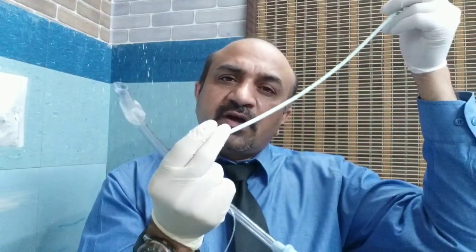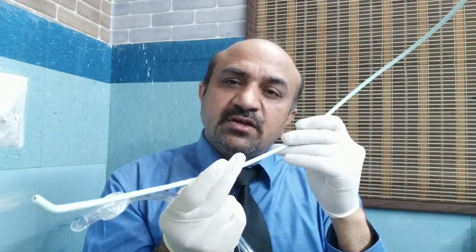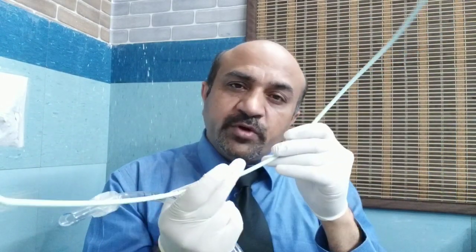With the help of the laryngoscope, which I'm going to demonstrate in a while, you can look at the trachea. Then under vision you can pass this bougie into the trachea, and go a little bit lower than that.